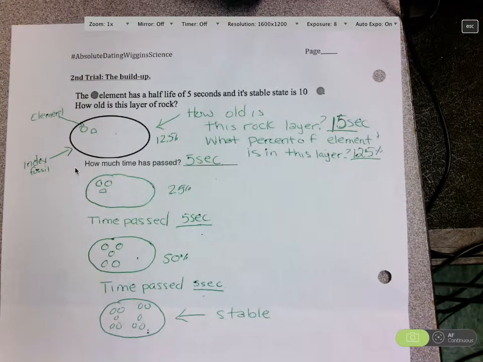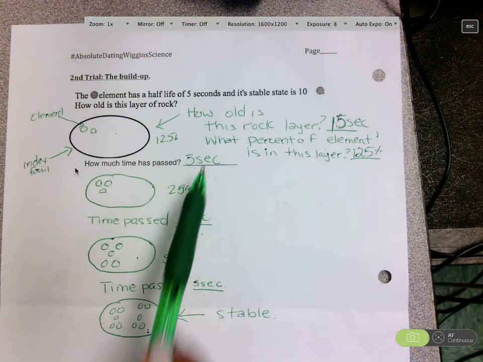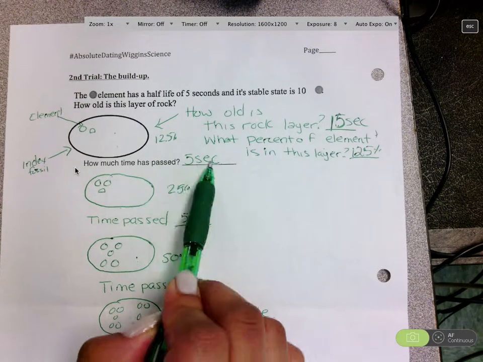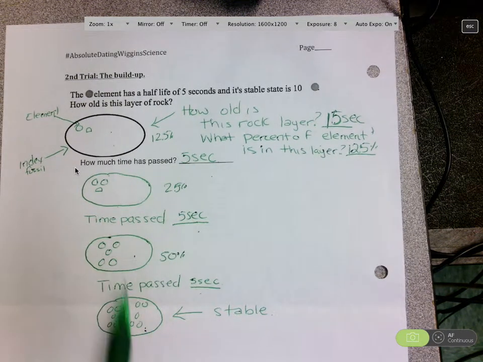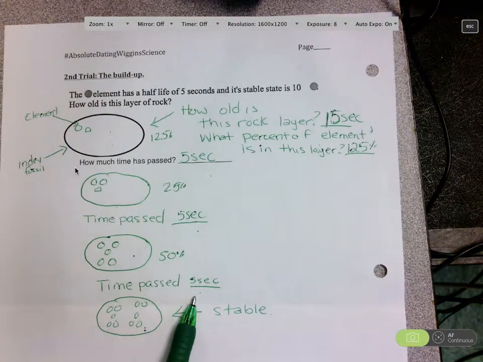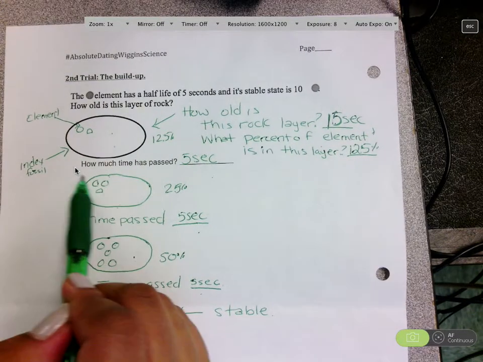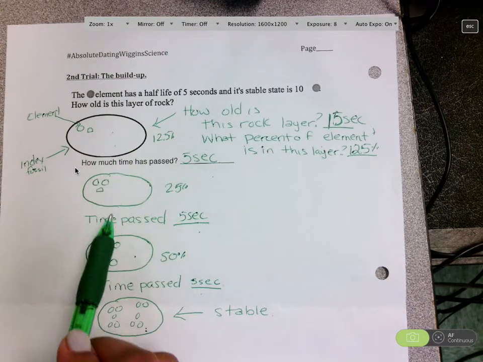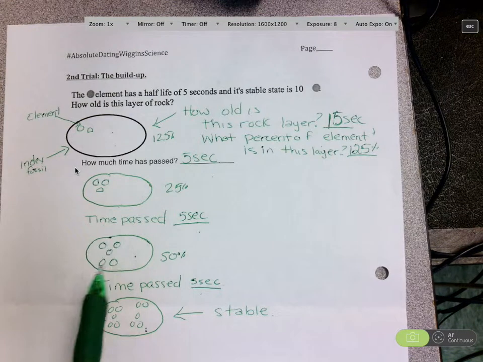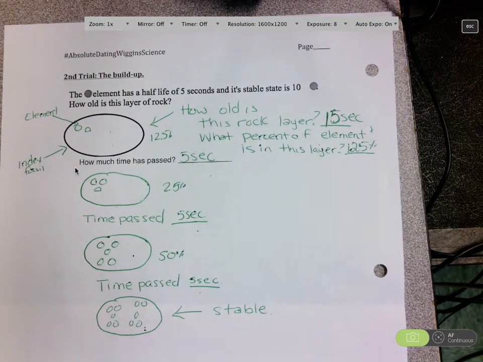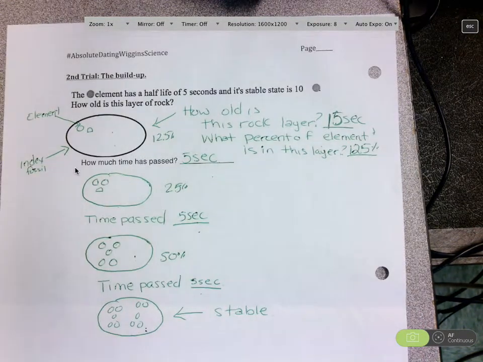How much time has passed here? From here to here is 5 seconds. From here to here is 5 seconds. From here to here is 5 seconds. This question is asking how much time passed between these two, and between these two, and between these two. So we can count and see 15 seconds.